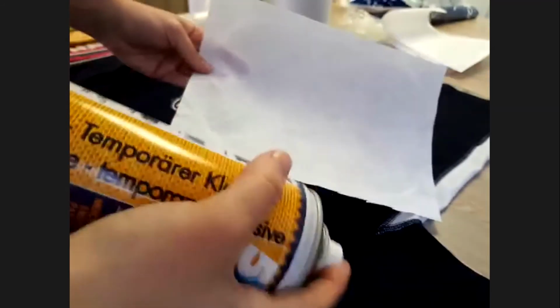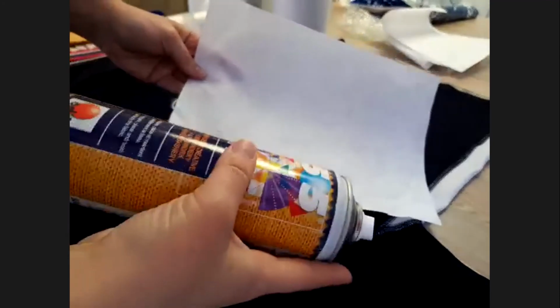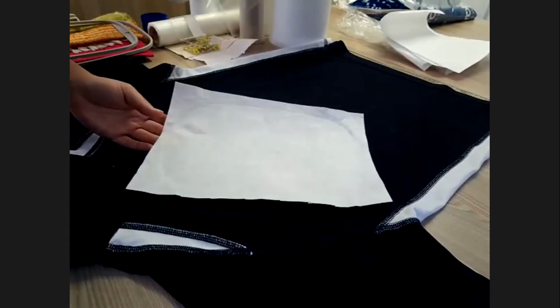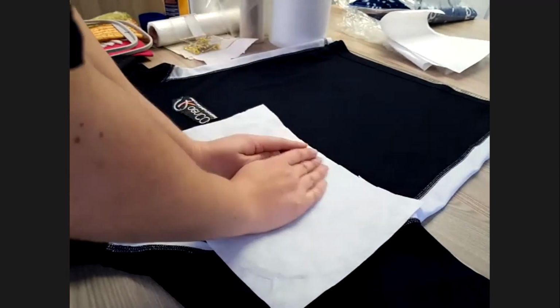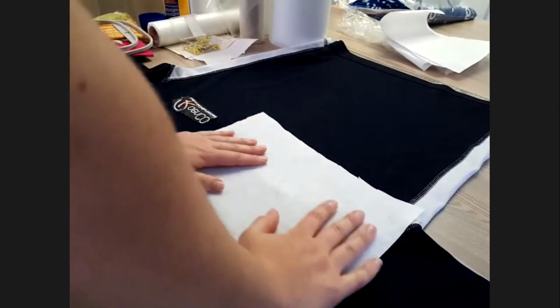I'm now going to spray my 505 spray adhesive onto the stabilizer, and I'm going to adhere it as straight as I can to the back of my shirt.